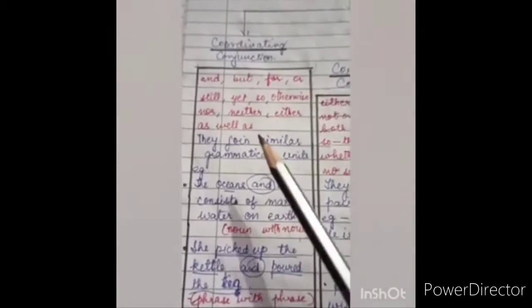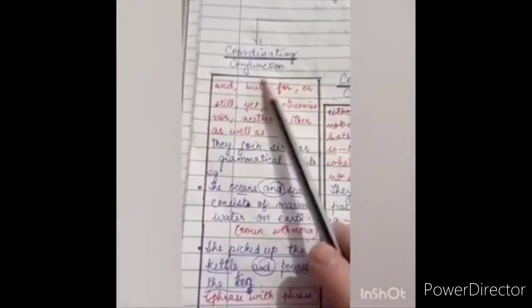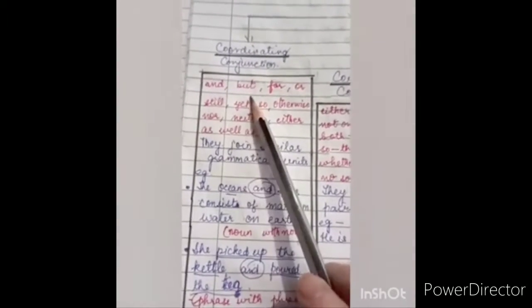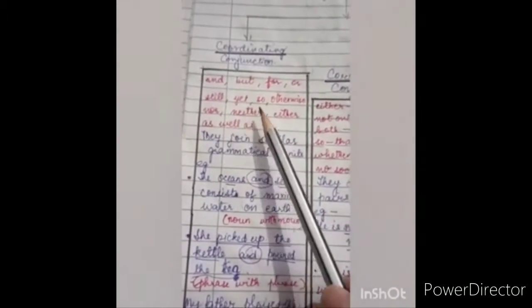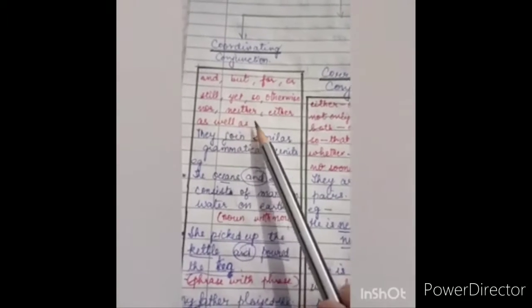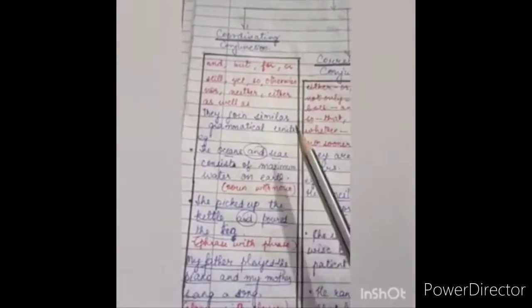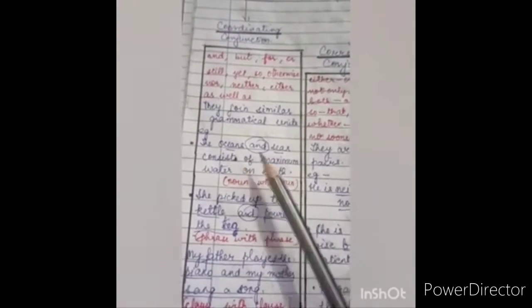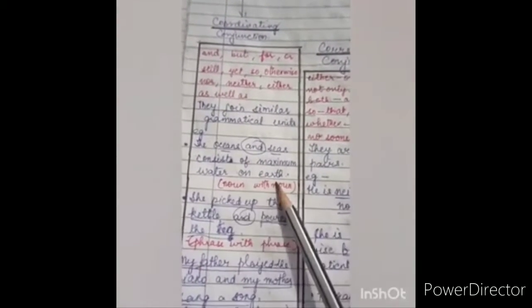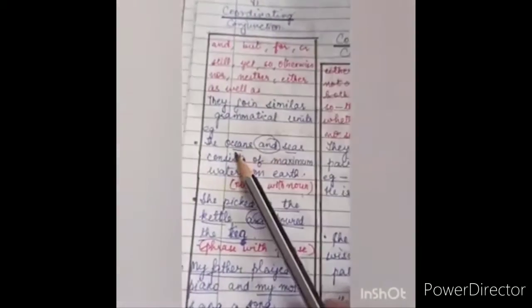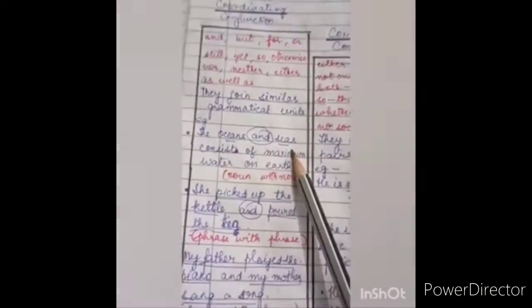Now, these are the examples given over here. Coordinating conjunctions can be listed as and, but, for, or, still, yet, so, otherwise, nor, neither, and either, as well as. They join similar grammatical units. For example, the oceans and seas consist of maximum water on earth. Now, oceans and seas, these are two nouns. So, the word and joins a noun with a noun.